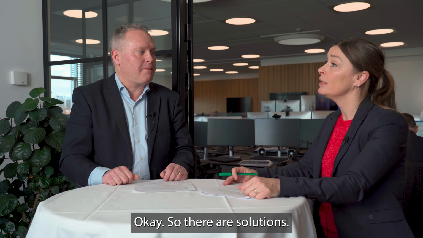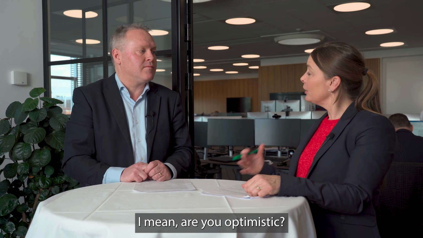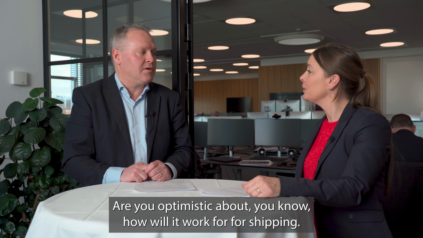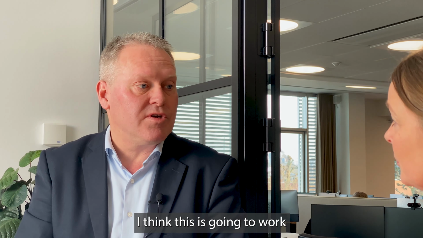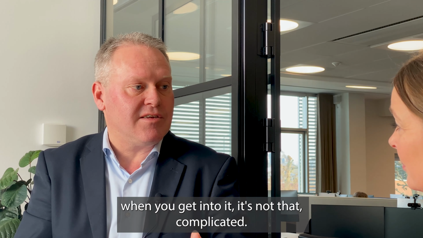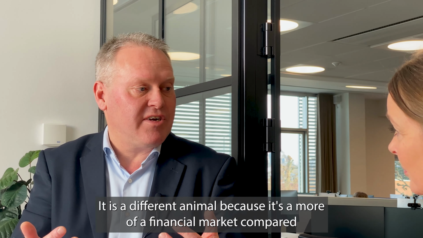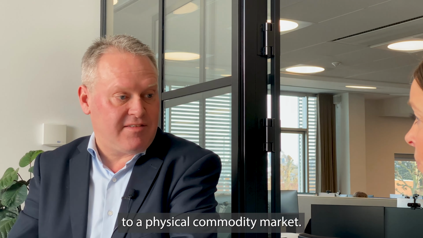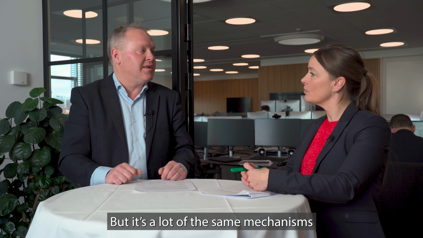Okay. So there are solutions. Are you optimistic? How will it work for shipping? Yeah, I think this is going to work. When you get into it, it's not that complicated. It is a different animal because it's more of a financial market compared to a physical commodity market. But it's a lot of the same mechanism.